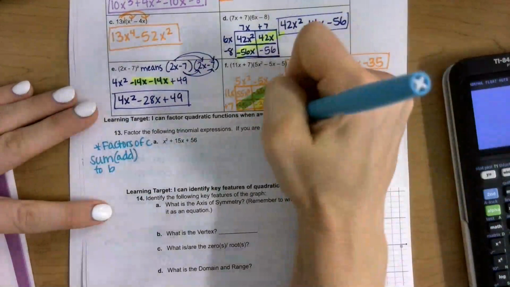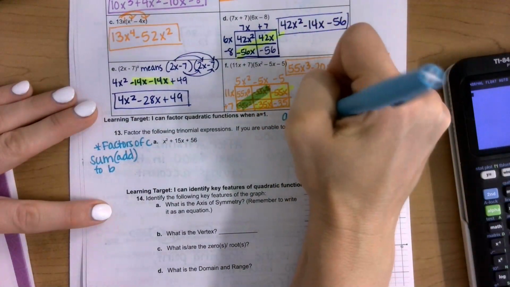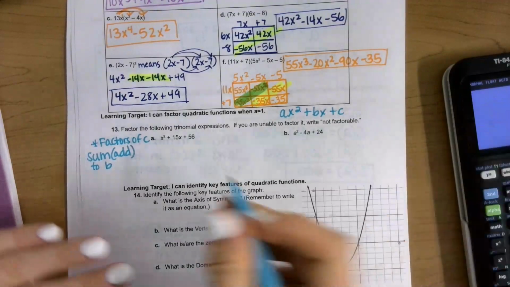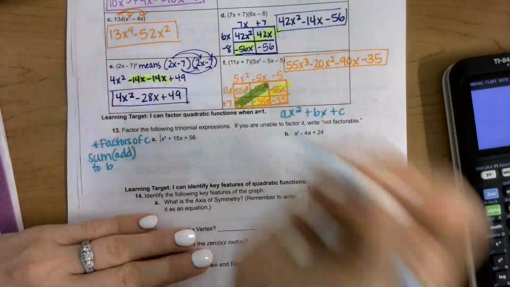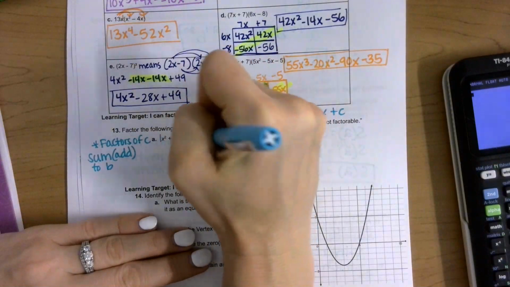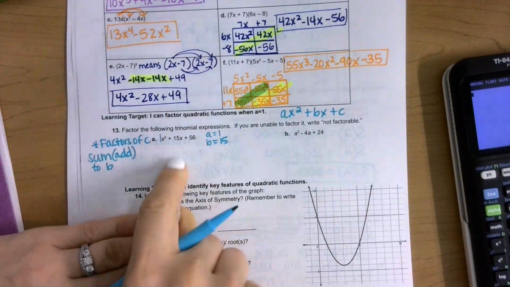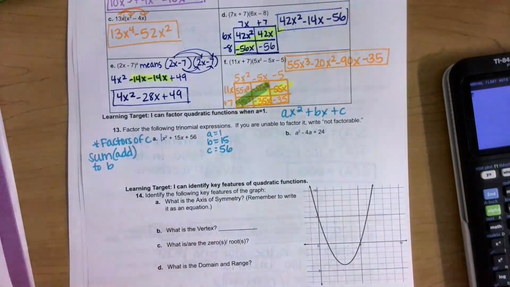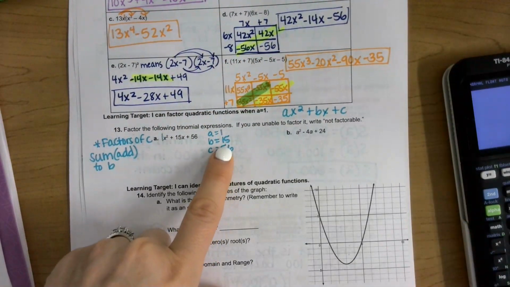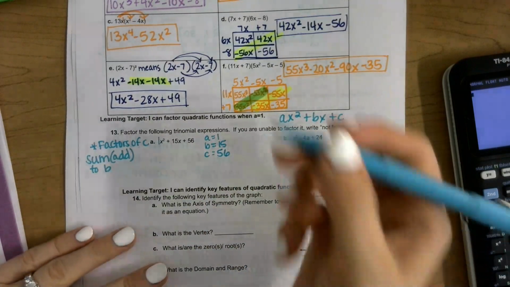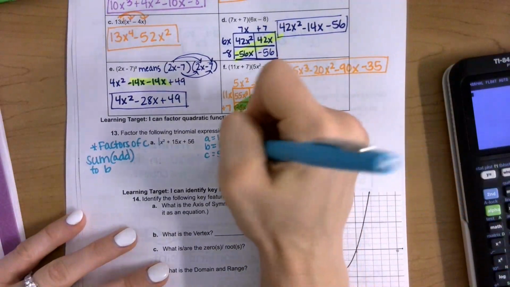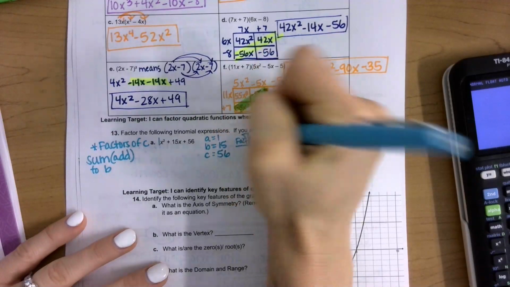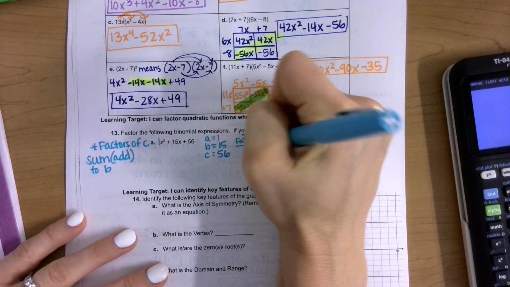So remember they're in ax squared plus bx plus c. All right, so for this one, a equals 1, b equals 15, the number next to x, and then c is your constant, 56. So we want factors of 56 that add up to 15. Sometimes it helps to make a table.